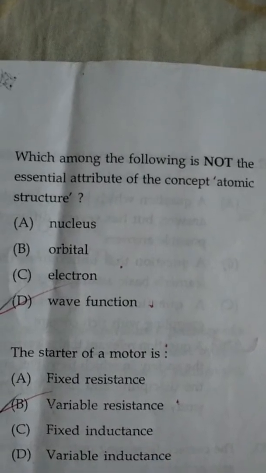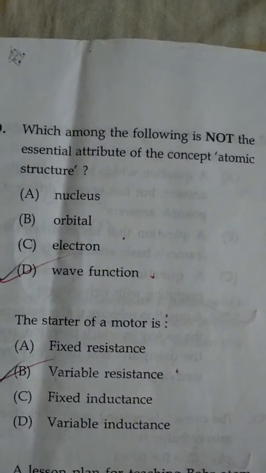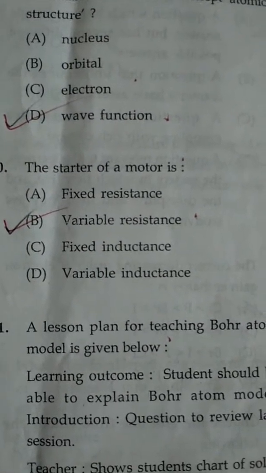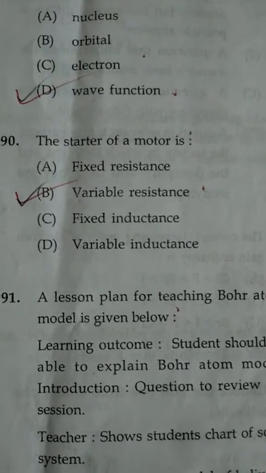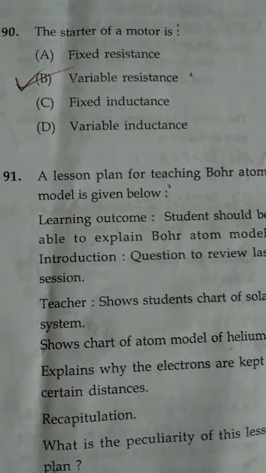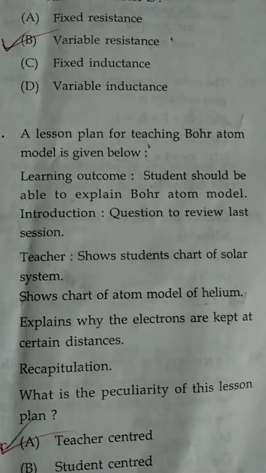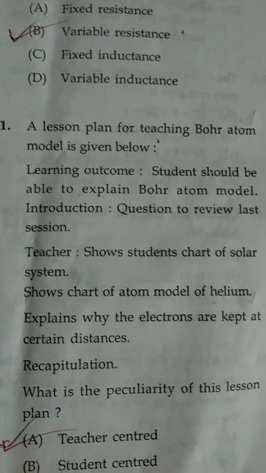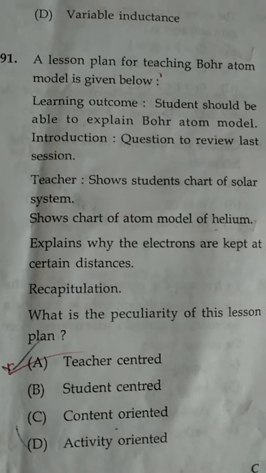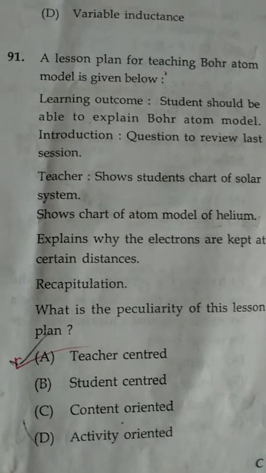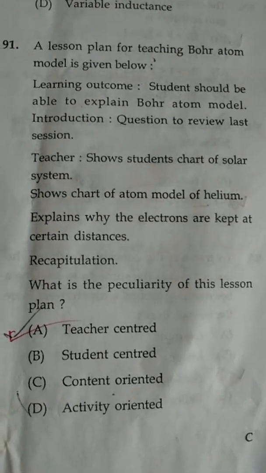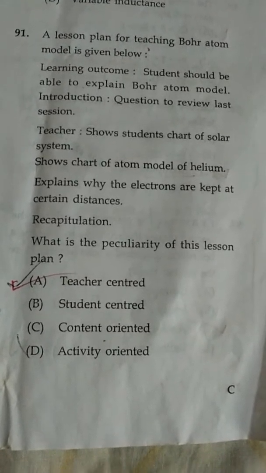Which among the following is not the essential attribute of the concept atomic structure? Wave function. The starter of a motor is a variable resistance. A lesson plan for teaching Bohr atom model is given below. Learning outcome: students should be able to explain Bohr atom model. Introduction: question to review last session. Teacher shows students a chart of solar system, shows a chart of atom model of helium, explains why the electrons are kept at certain distances. Recapitulation. What is the peculiarity of this lesson plan?